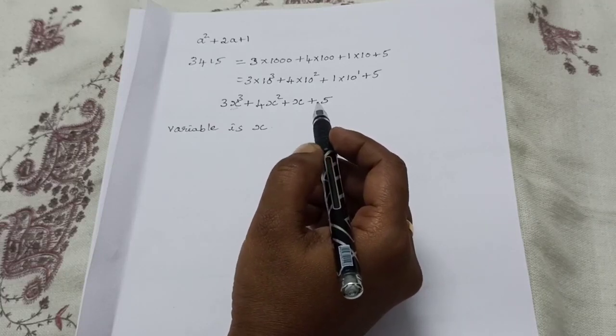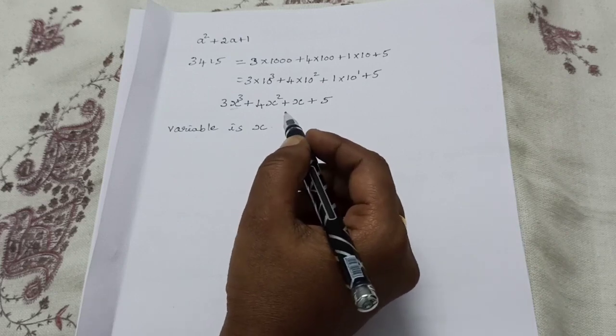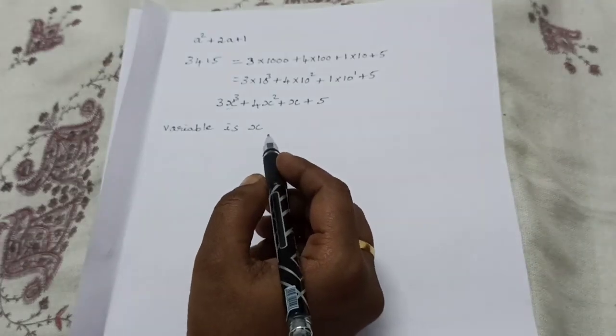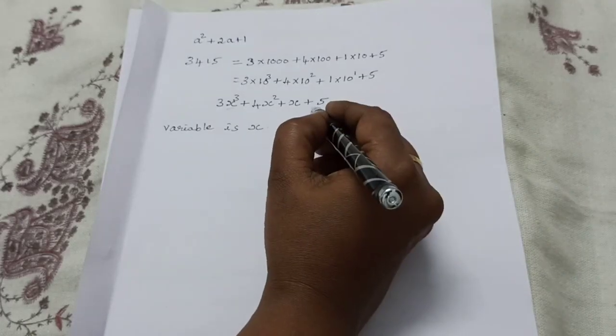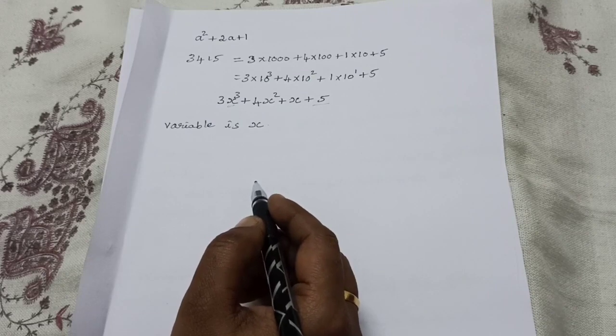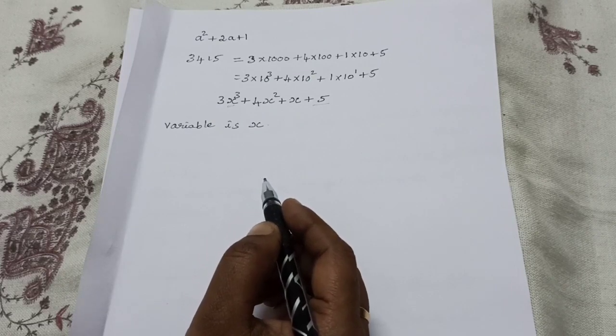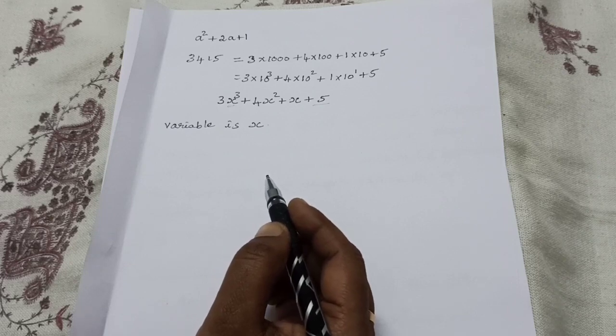Then 8th standard you studied maybe, isn't that? Any real number is a constant. Then we can form numerical expressions using constants and the 4 arithmetic operations.